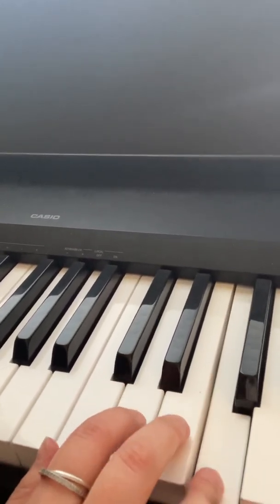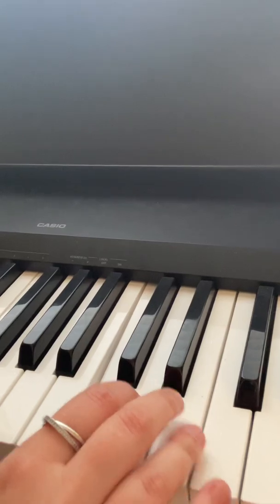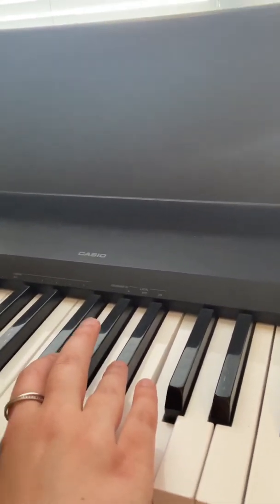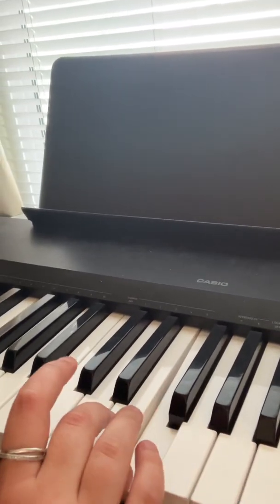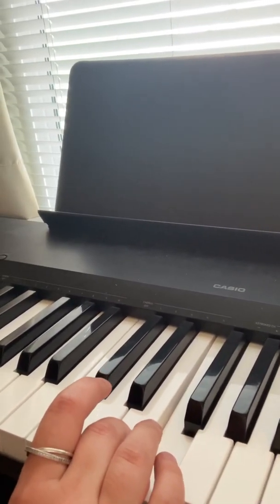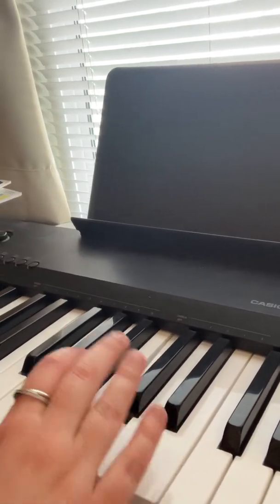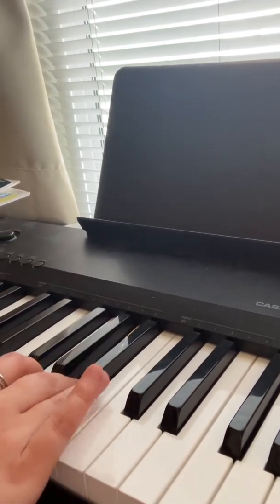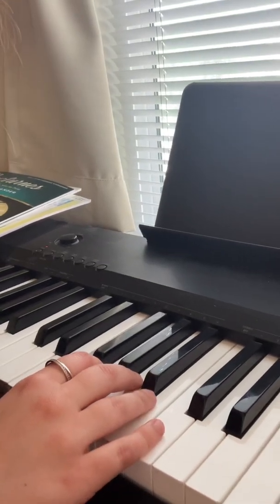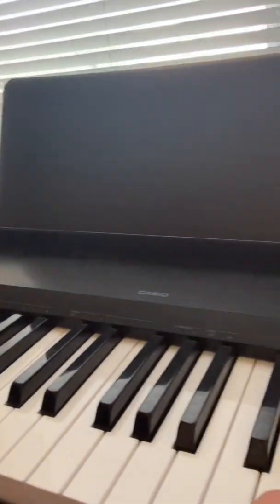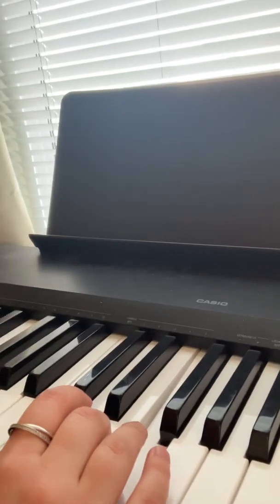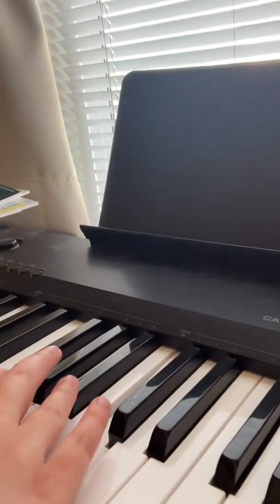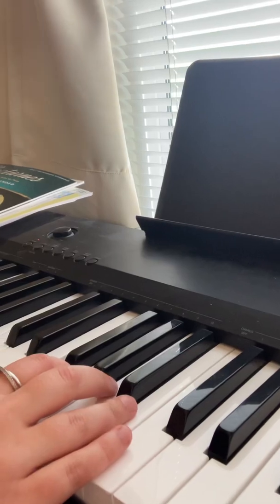So we start 4, 3, 2, 1, right? And then the fourth finger crosses over to the B flat. 3, 2, 1. And then here, this is where it's different, right? This is where we use the third finger to cross over this time. 4 over to B flat again to finish it off, okay? So when you're coming down, we have 4, 3, 2, 1, and then again, 4, 3, 2, 1, and then 3, 2, 1 this time, and 4, 3, 2, 1 again.